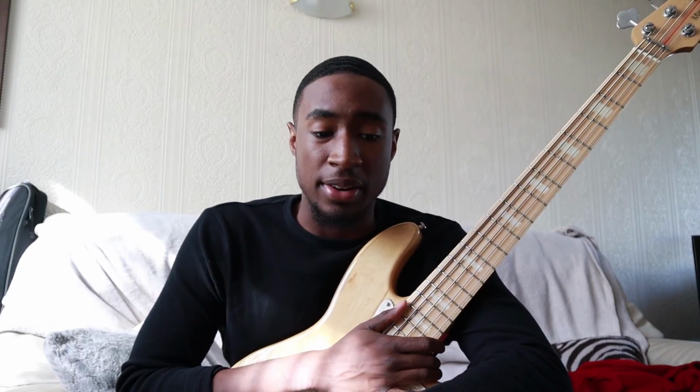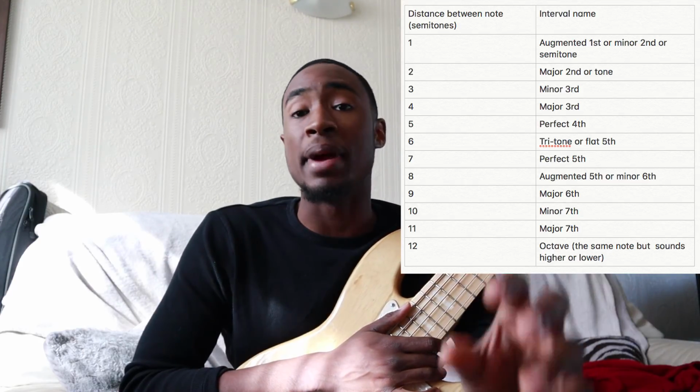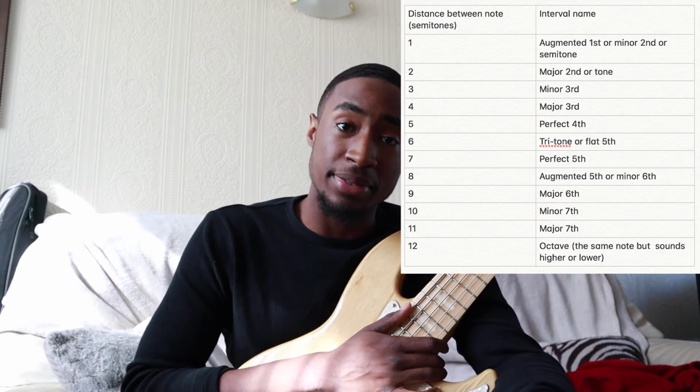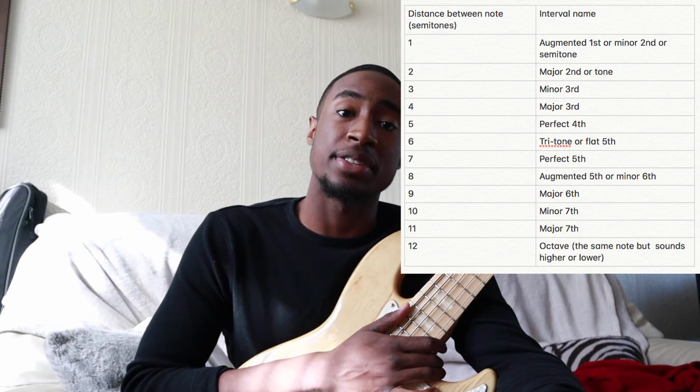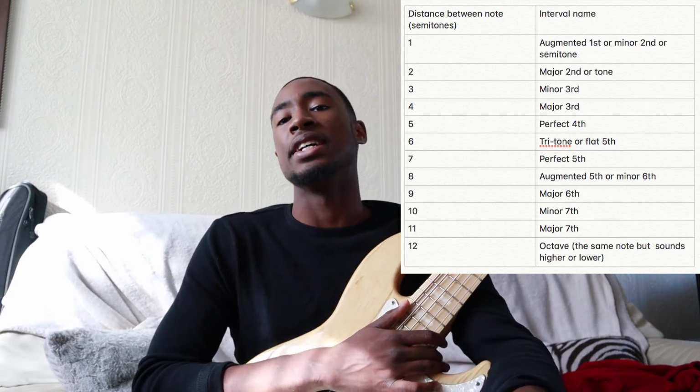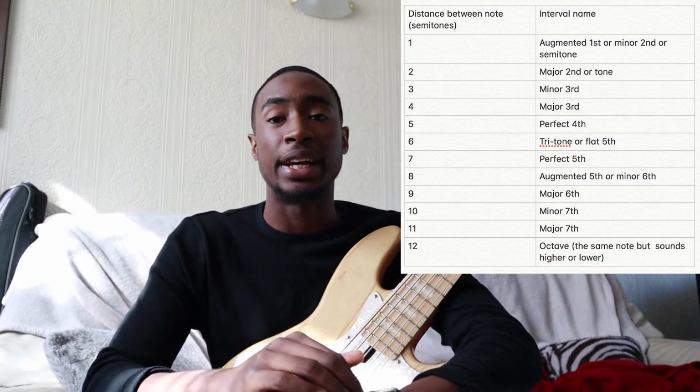So the major scale is made up of 7 notes. It's the most commonly used scale in our music, and for this reason I like to call it the mother scale. The formula is root note, major second interval, major third interval, perfect fourth interval, perfect fifth interval, major sixth and major seventh, and then you're back to the root again.